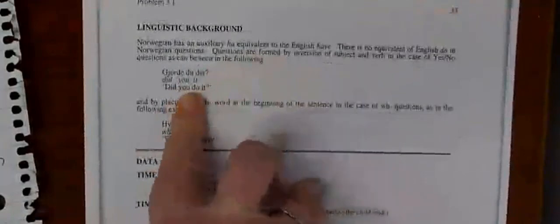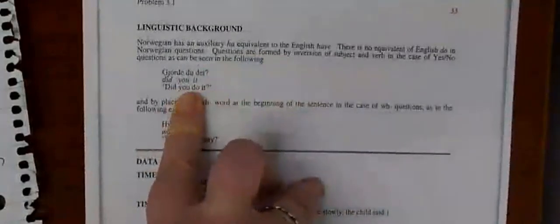When I look at the do questions, if there was first language transfer, what would we expect? If this kid was transferring Norwegian into English for the do questions, what would we expect? There would be no do. Good. There would be no auxiliary, right? There would just be the one verb. Is that, in fact, what happens?